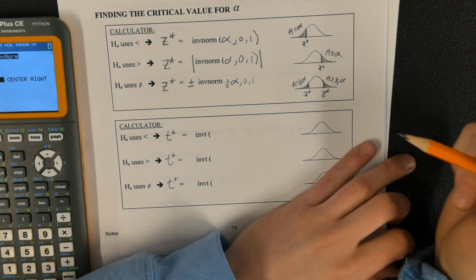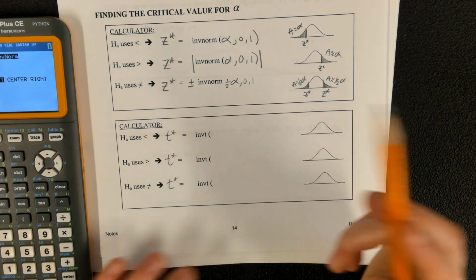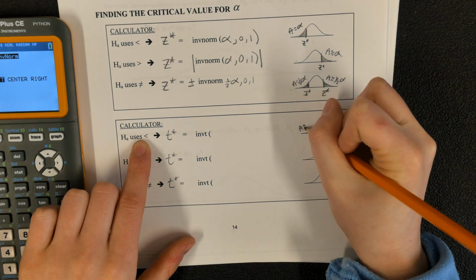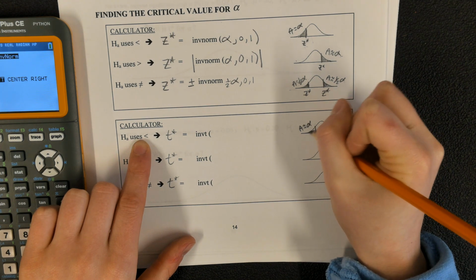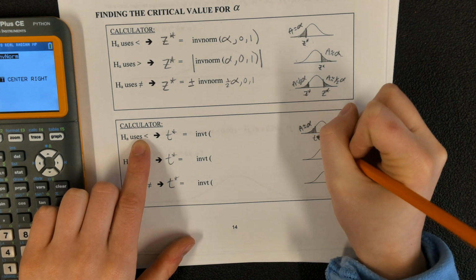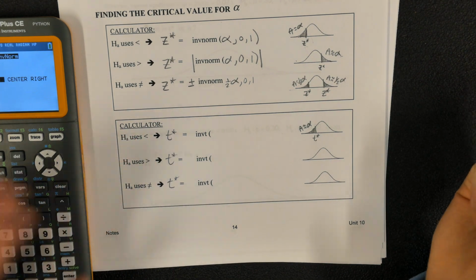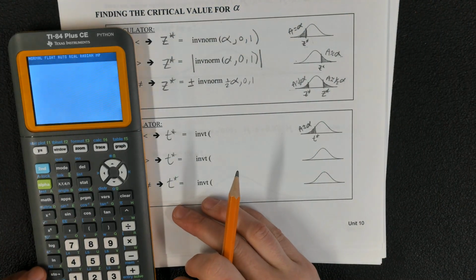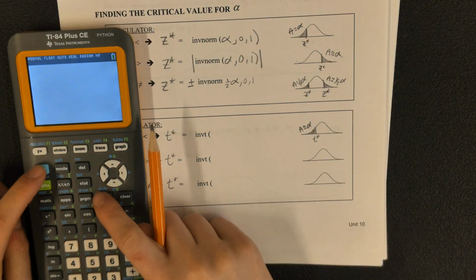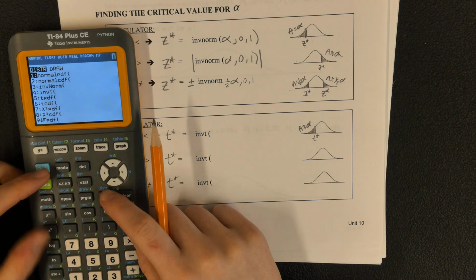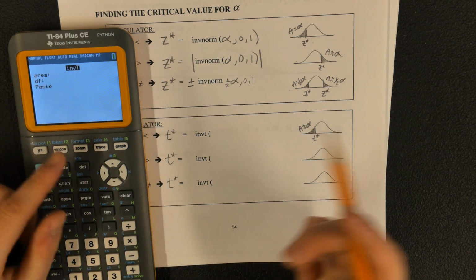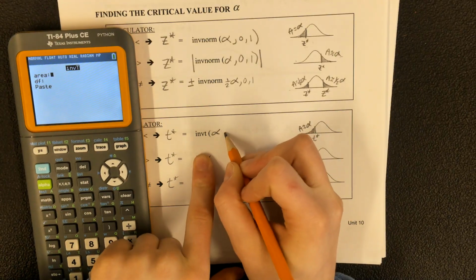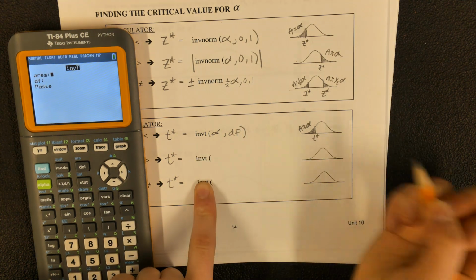This is still very similar if you had a t star instead of a z star. Again, if you have an alternative hypothesis that's below, they're going to give you a significance level, that area below, and ask you to find out what that t star is. Just like we used inverse norm up there, you're going to want to use inverse t. That is right here, underneath inverse norm. You would just type in the significance level, the area that they gave you, and your degrees of freedom.